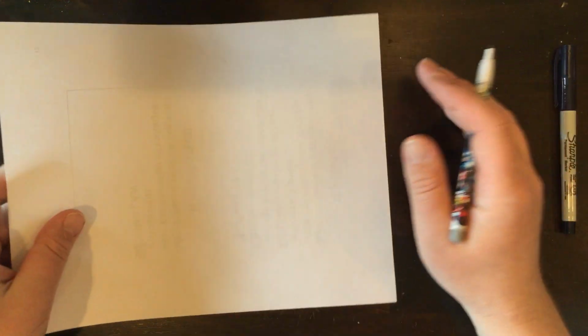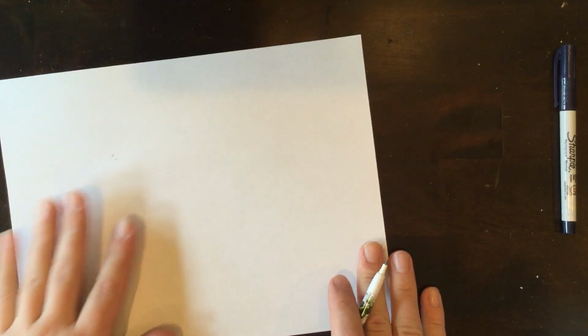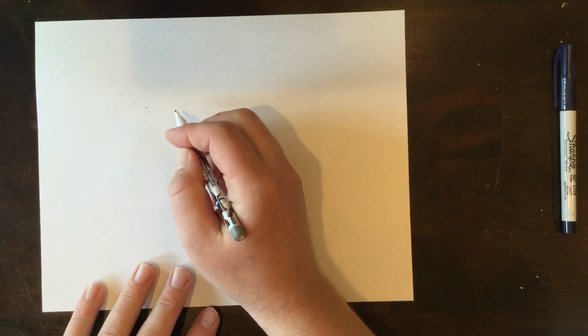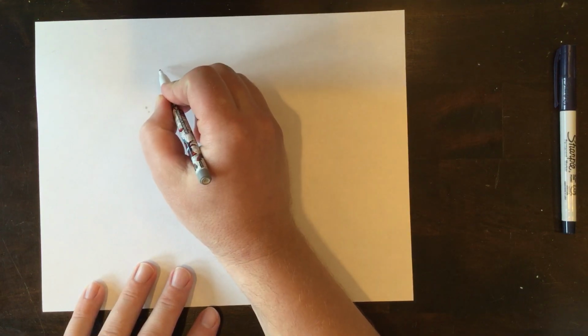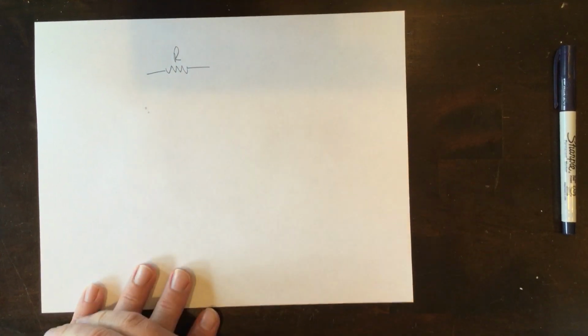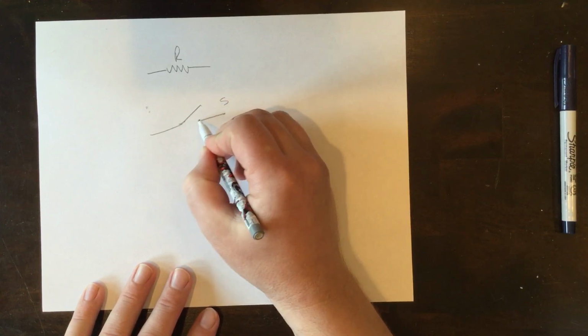Now, let's quickly talk about simple circuits. We're going to focus on a couple things as far as a simple circuit goes. You see something like this? That is going to be the resistance. This is the switch.